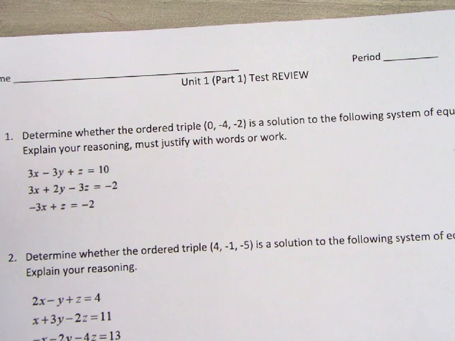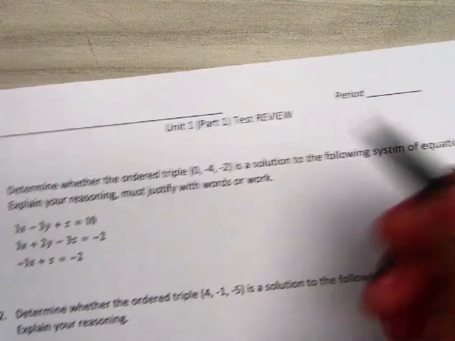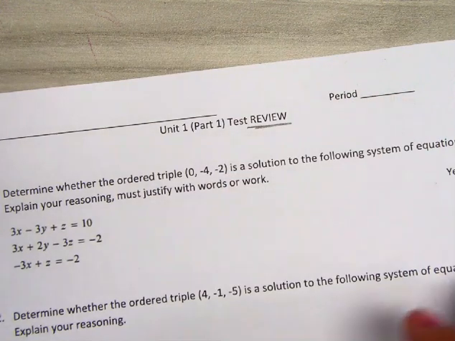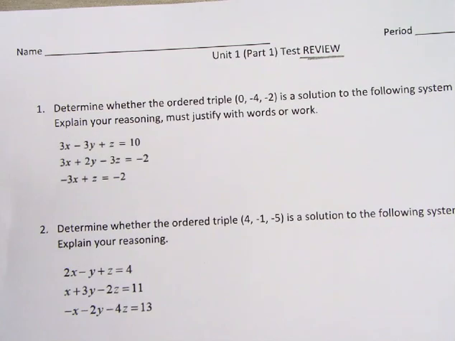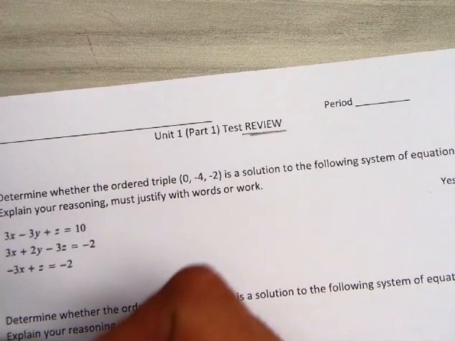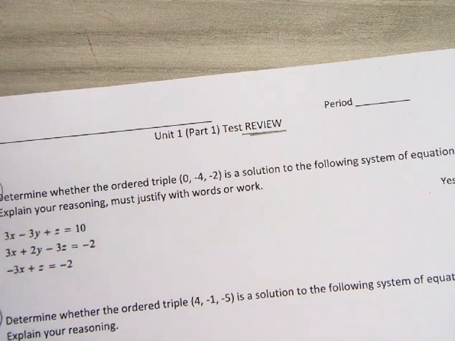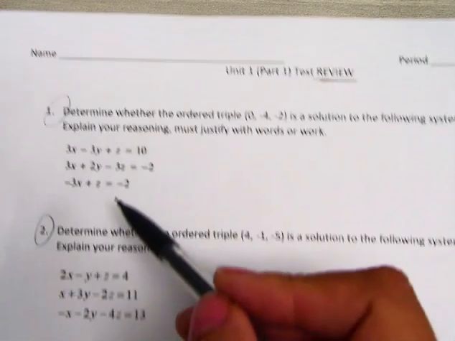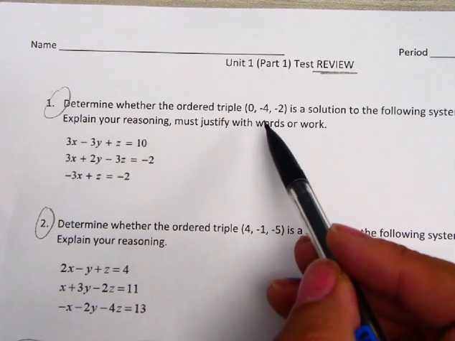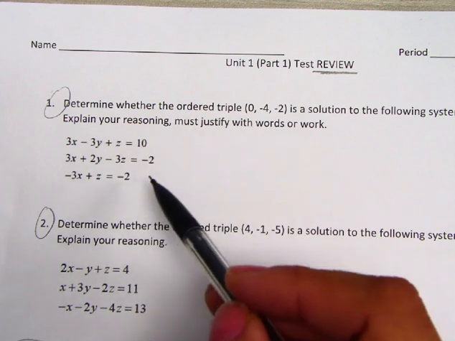Hey students, I'm going to try to make this video a quick one, but I also wanted to give you that opportunity to review for the test that's coming up. So these first two questions are asking the same skill. They're pretty much asking you if you can determine if the given solution is the solution to the system.